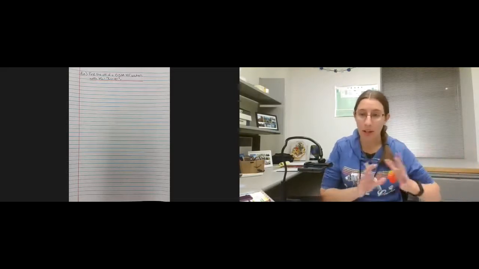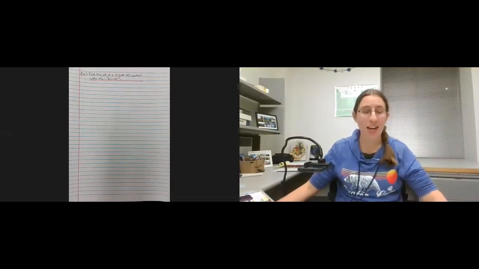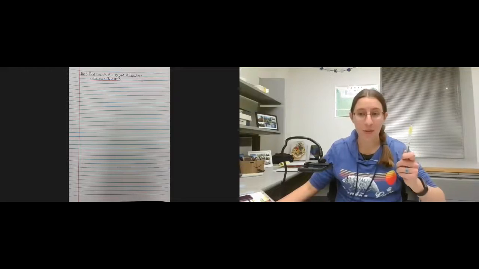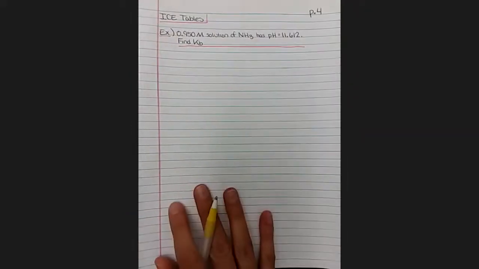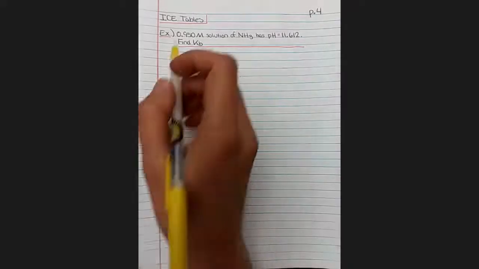We have really beat ice tables over the head in the equilibrium chapter, but there's a couple of new features involved in interpreting the question and about incorporating the pH and the pOH into your table. So examples will follow here. And we're going to start with this example because I wanted to do that one first.